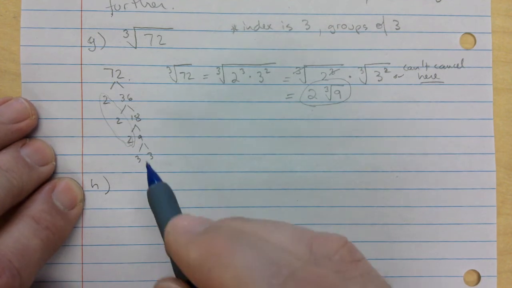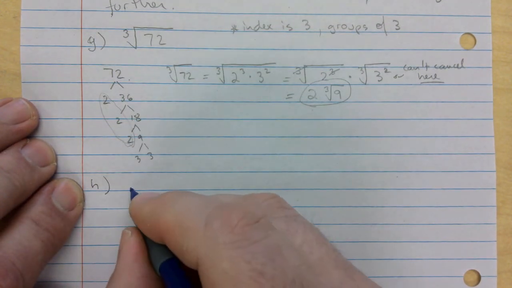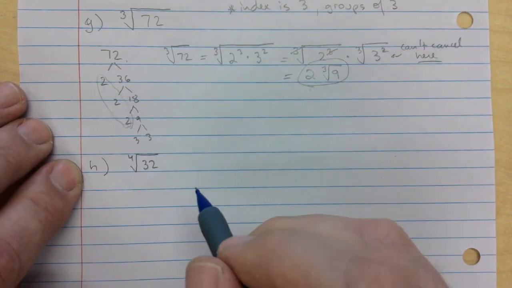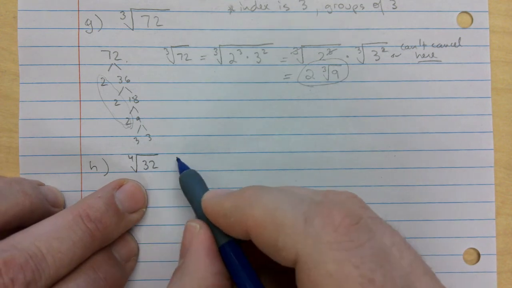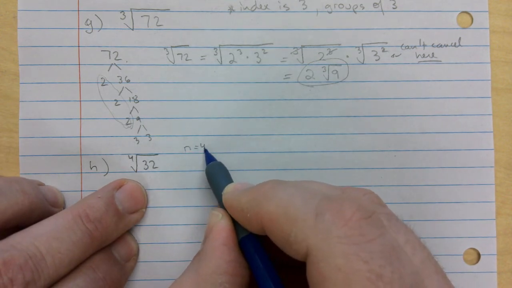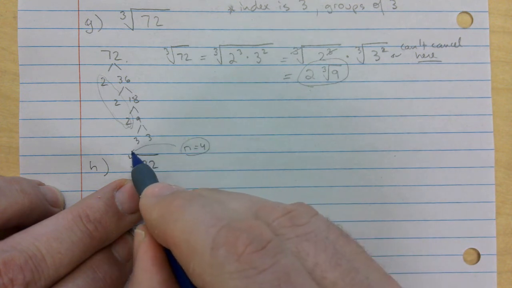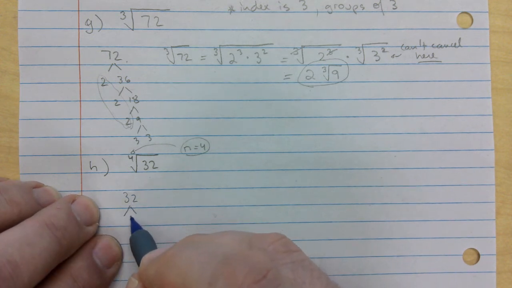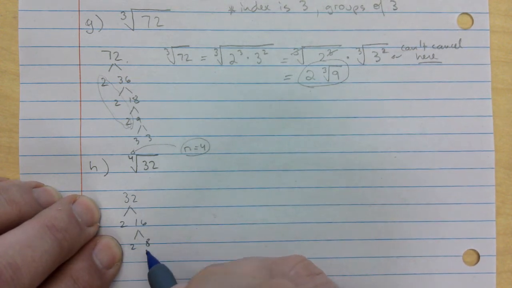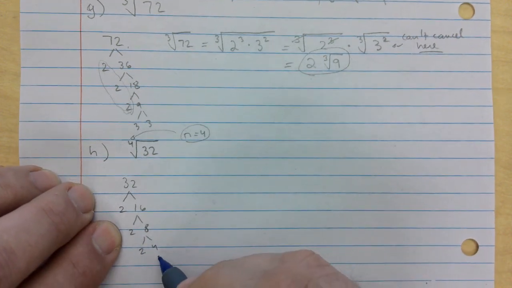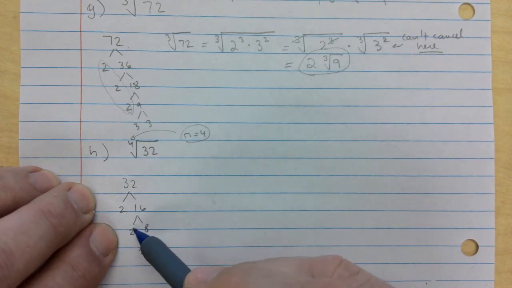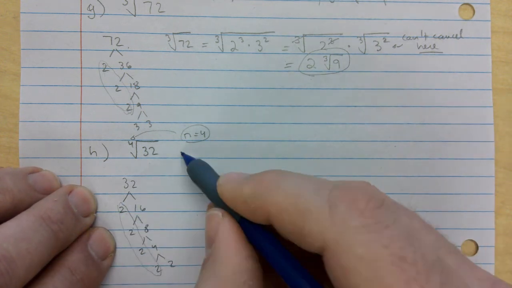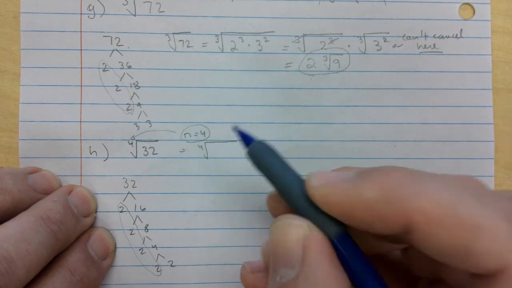H. Let's try. So I'm mixing up the index now, okay? So how about the 4th root of 32? Okay, now I need perfect, right? n is 4 in a sense, right? So we want to make groups of 4. So if you want to go 32, right? 2 times 16, 2 times 8, 2 times 4, and 2 times 2. So 1, 2, 3, 4, 5, right? But you're going to focus on a group of 4, right? And write this like that.